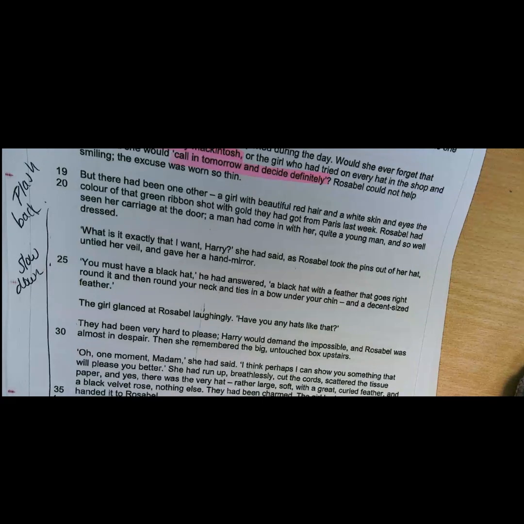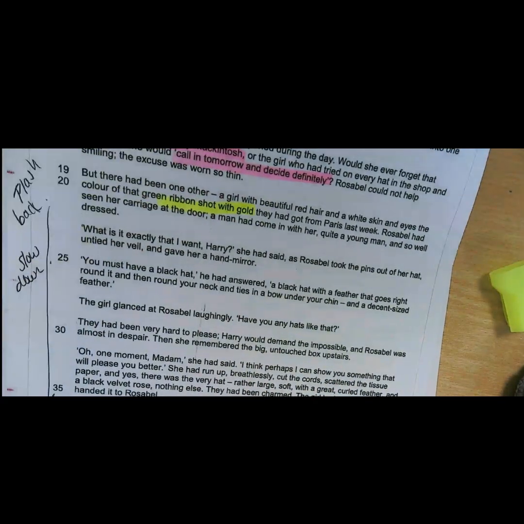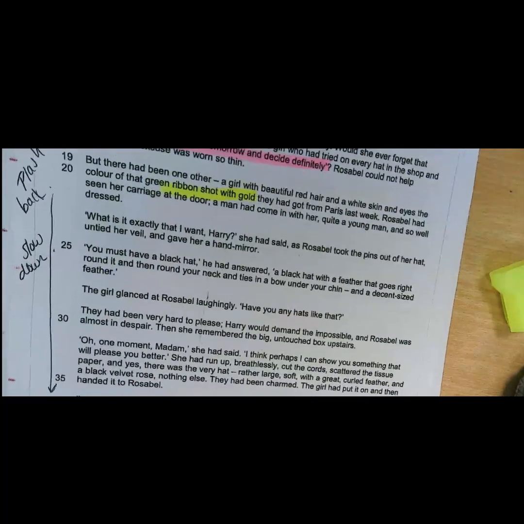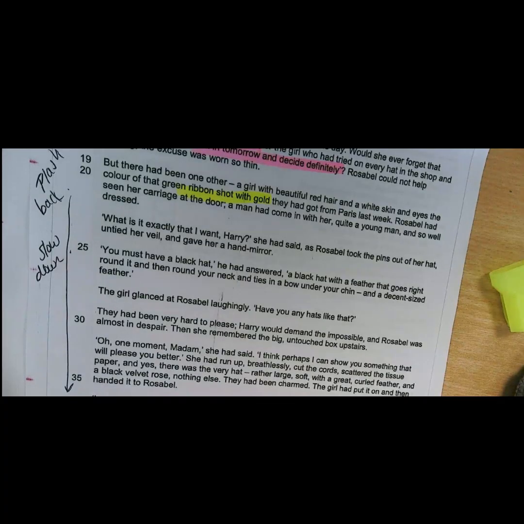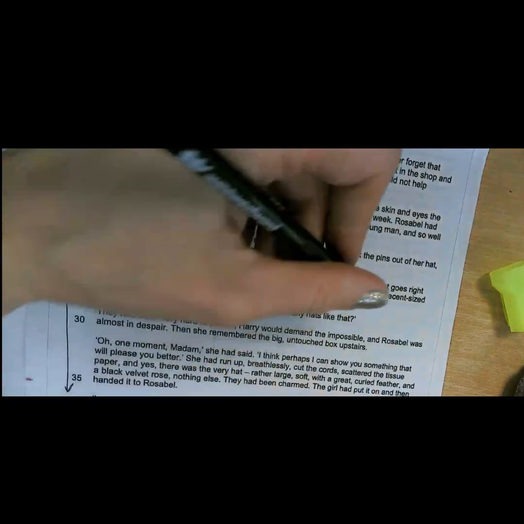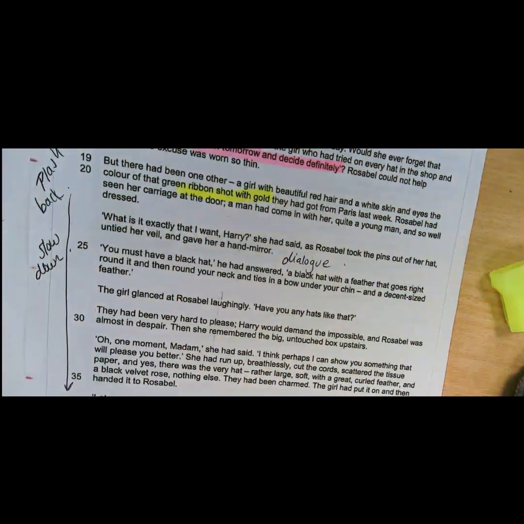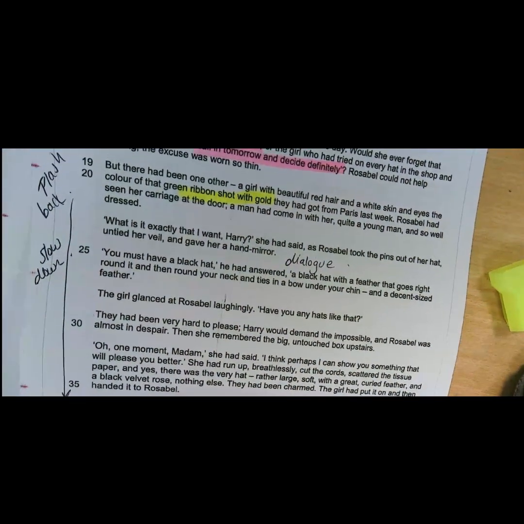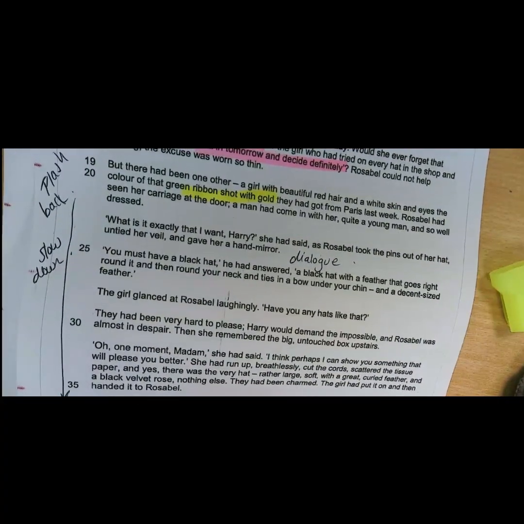Now, this girl has a ribbon shot with gold. So that's a really clear contrast there between Rosabel's muddy petticoat. We've got the dialogue here as well, which is a structural feature. So Rosabel's been quite lonely, I would say, up until here, riding on the bus on her own. But the introduction of dialogue again highlights Rosabel's isolation.